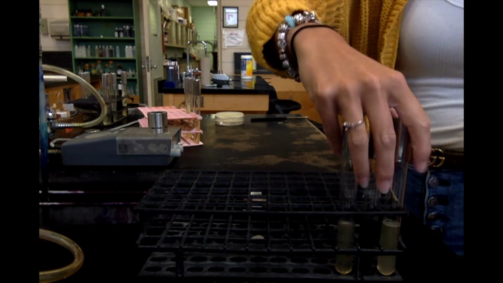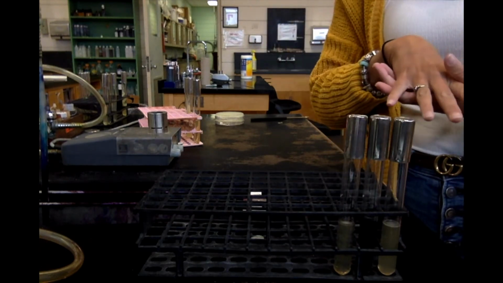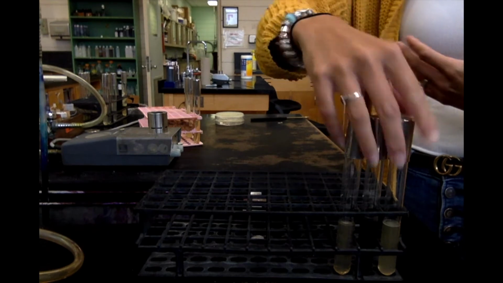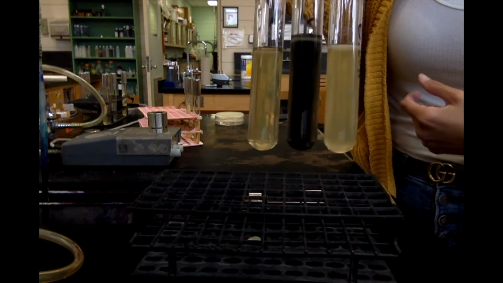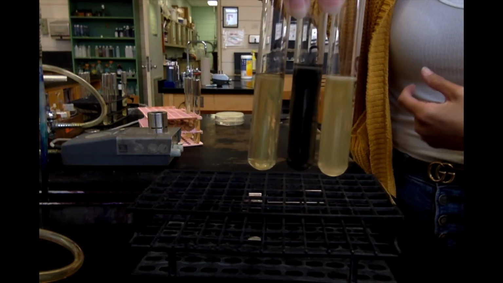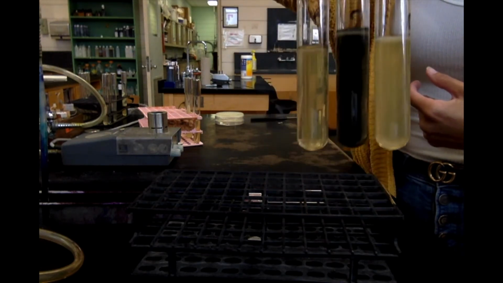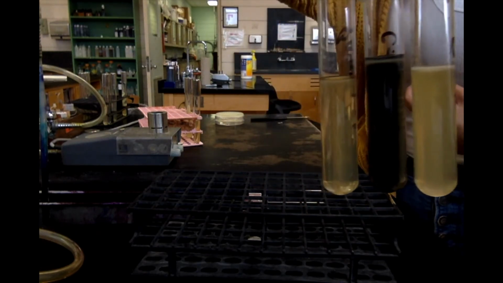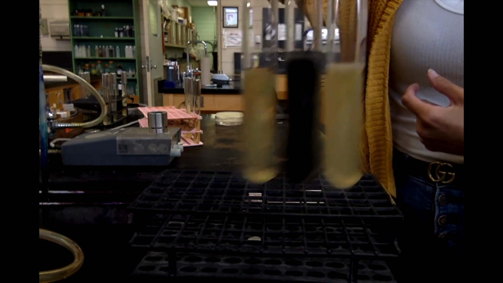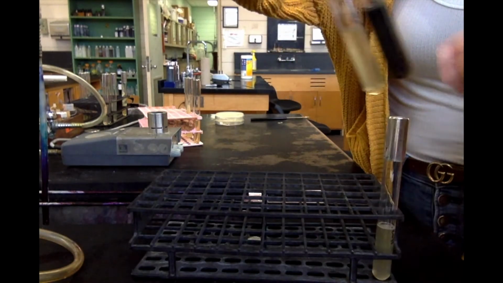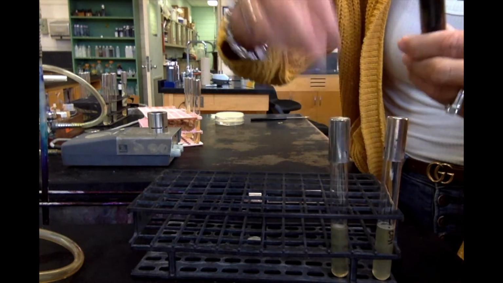So out of our 3 tubes, remember, for hydrogen sulfide production, we're looking for a black color. You can see that the middle one is clearly black. That bacteria is Citrobacter freundii. So it's very, very obvious, the black color. It also smells really bad.